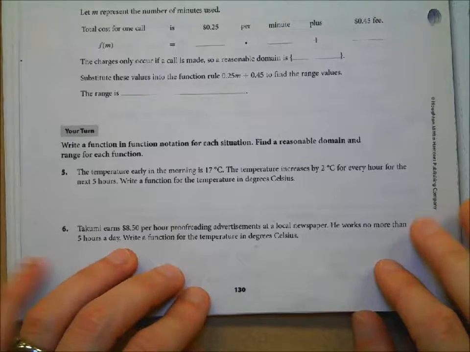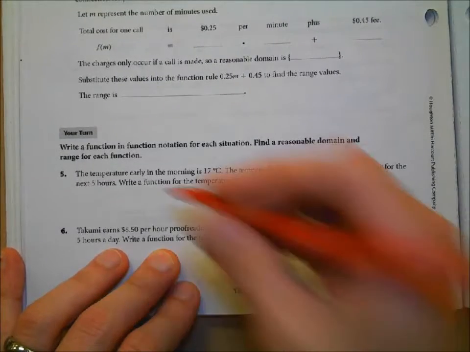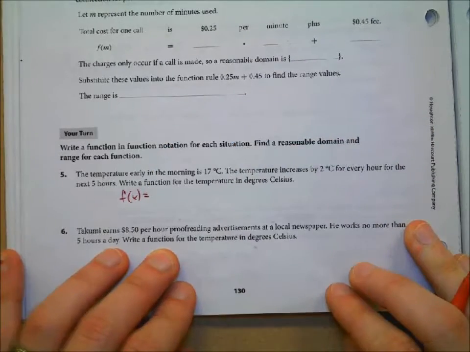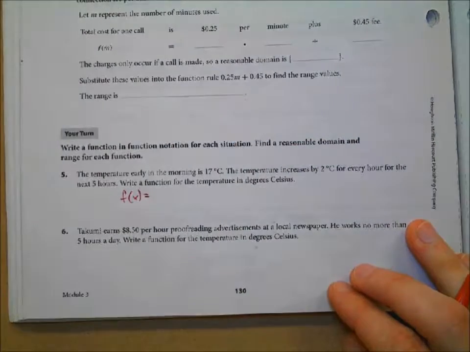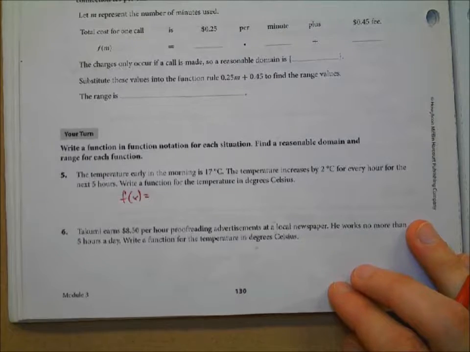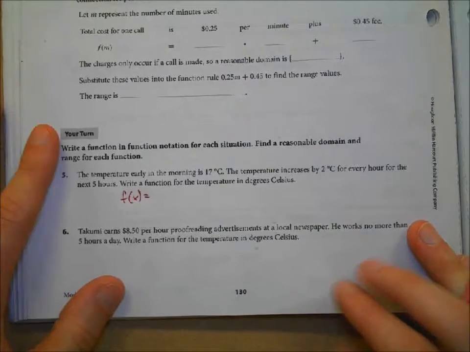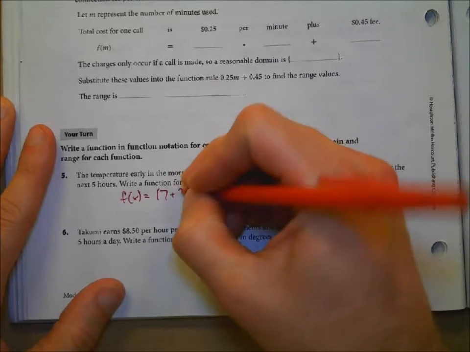So what will our function be? I'm just going to use, again, plain old f of x equals, and then how can we set up our function here? It starts at 17 degrees Celsius, and it increases by 2 degrees Celsius every hour for the next 5 hours. 17 plus 2x. 17 plus 2x, Carson, you nailed it.